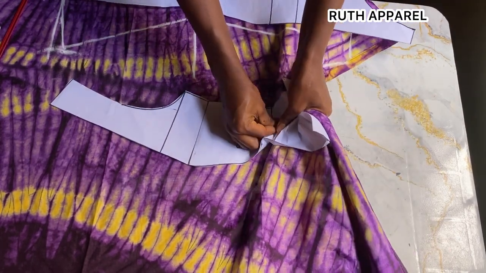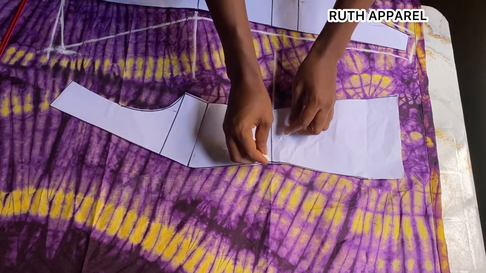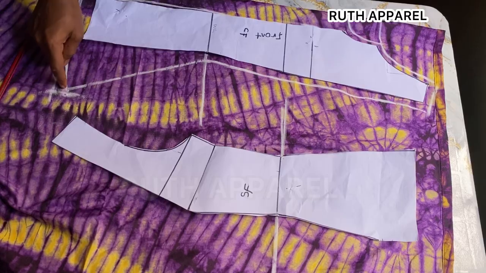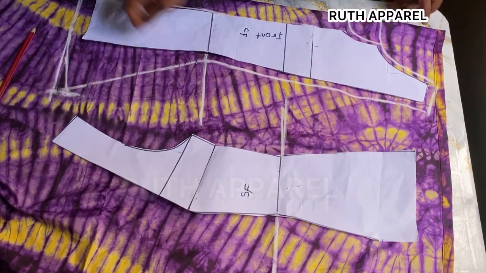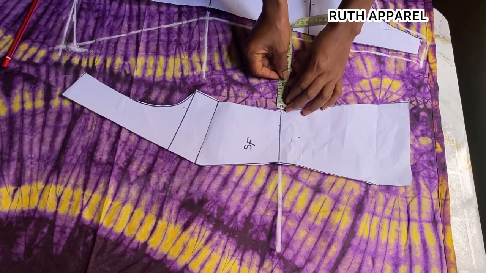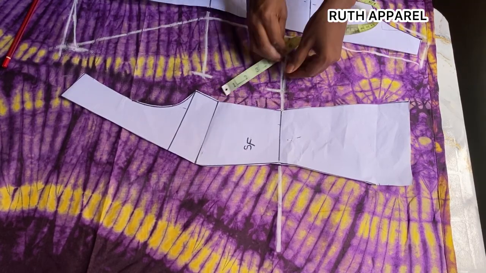So just go ahead and turn it upside down, then do the same thing on the waistline. So remember, my fullness will be starting from my waistline. So I just go ahead and add my sewing allowance for the side. I'll be using 1.5. You can use 1 inch or 2 inches if you want.